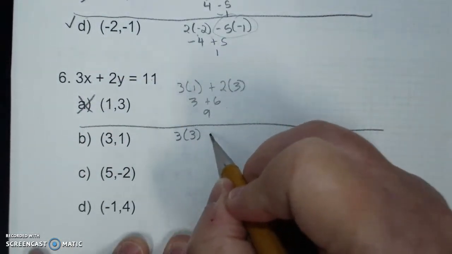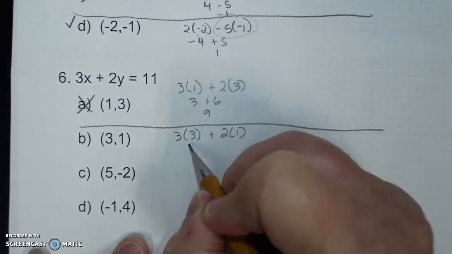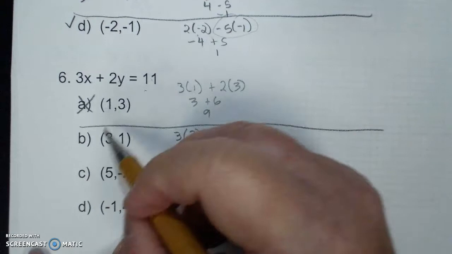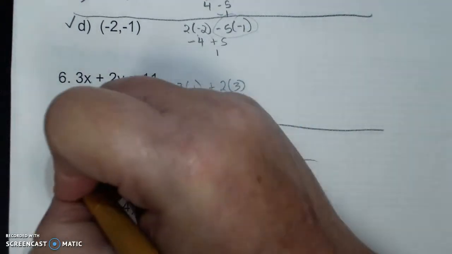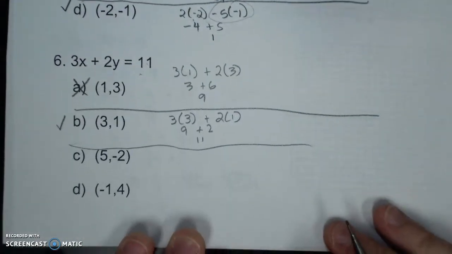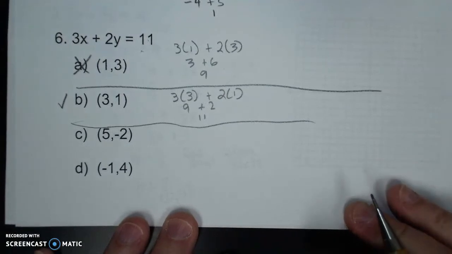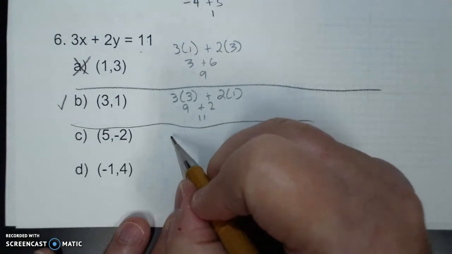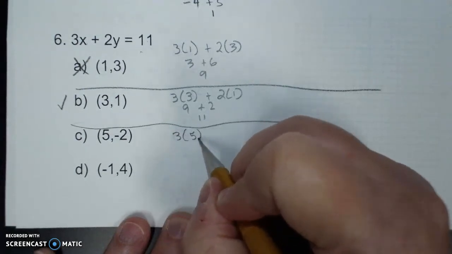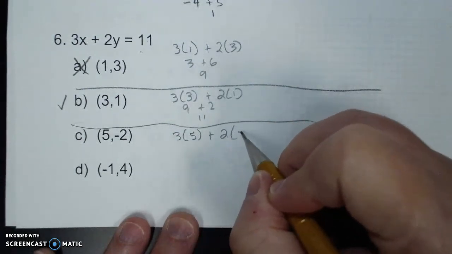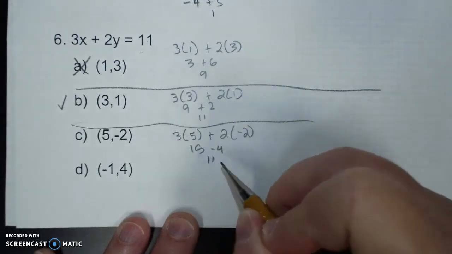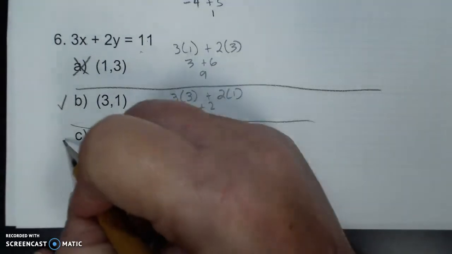3 times 3 plus 2 times 1. 9 plus 2 is 11, which there is my 11. So B is yes. These are checking for solutions and seeing if that coordinate is actually on the line. 5, -2 would be 3 times 5 plus 2 times -2. 15 minus 4, which is 11, which is yes.